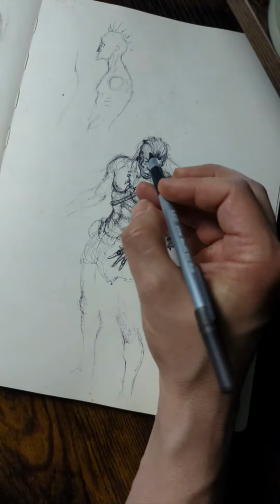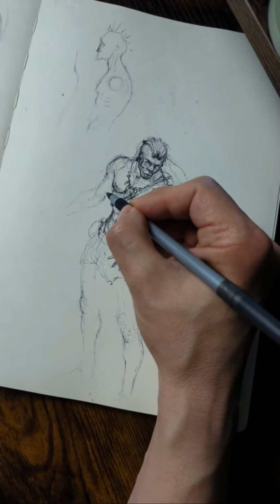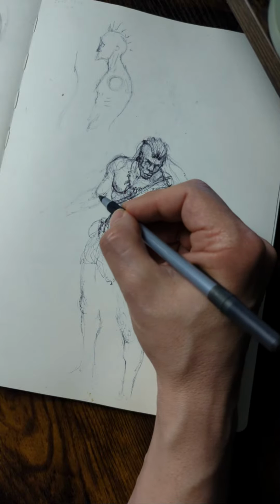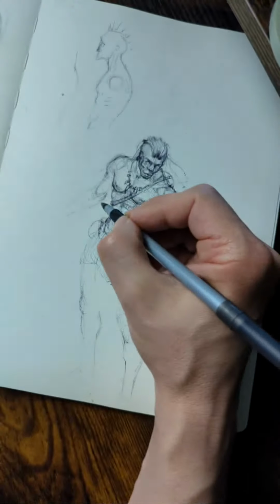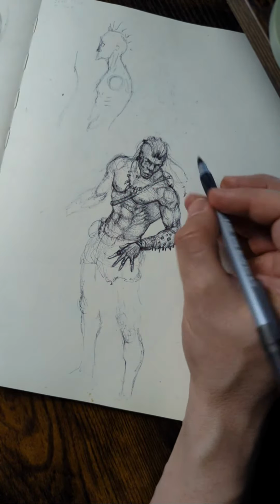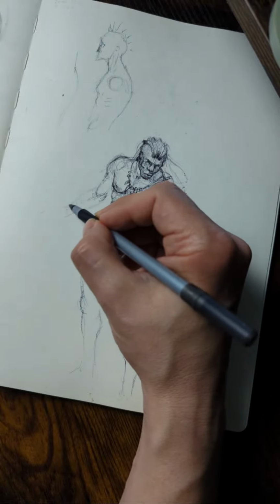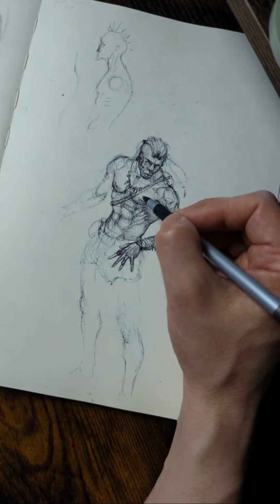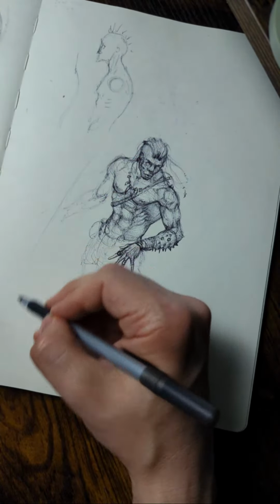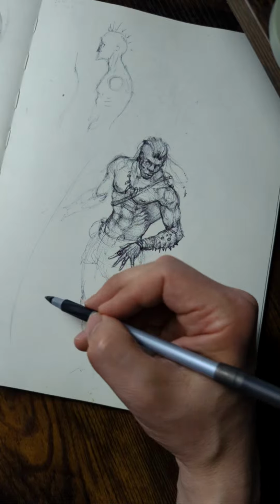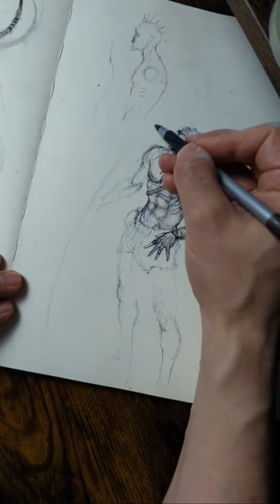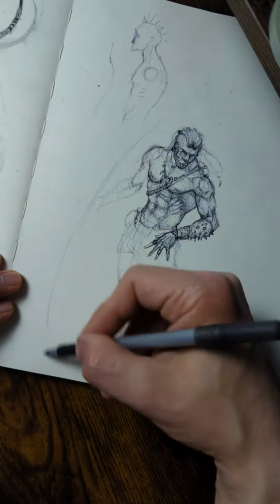All right, so I don't want to give this character just some regular blade. So what I'm going to do is try to get a little creative here. And I think he's going to be holding something curved. So let's do something curved. Maybe it's kind of a bow.